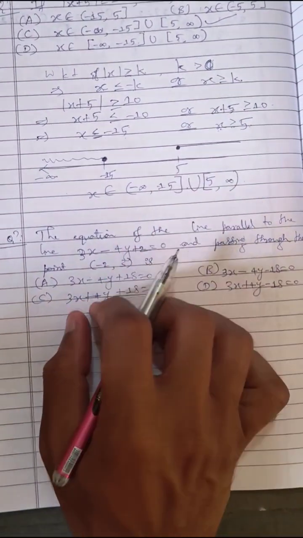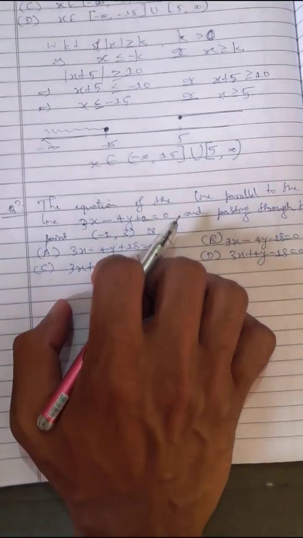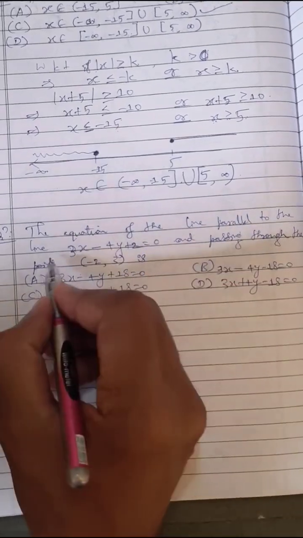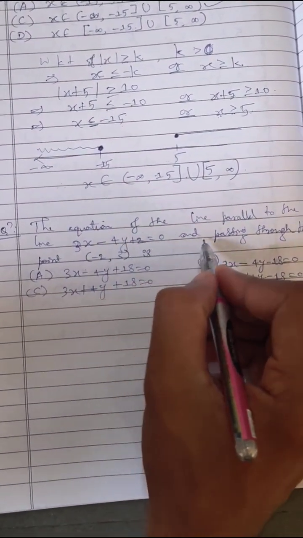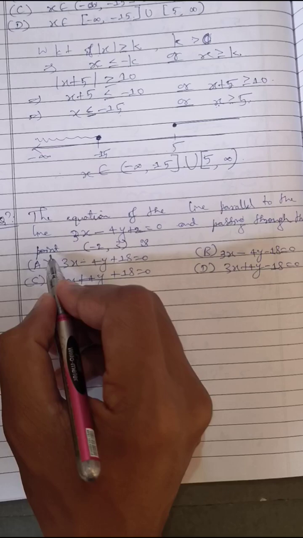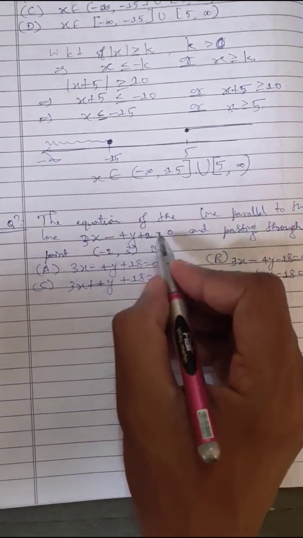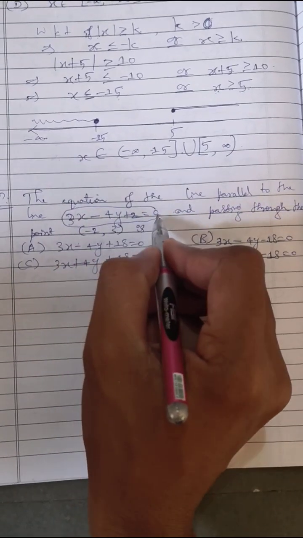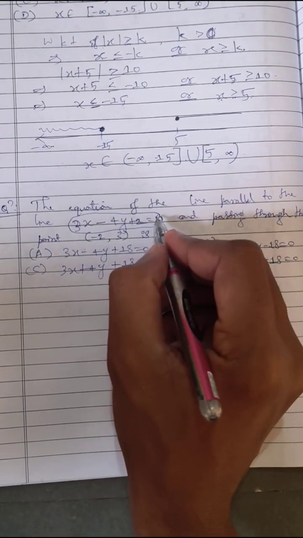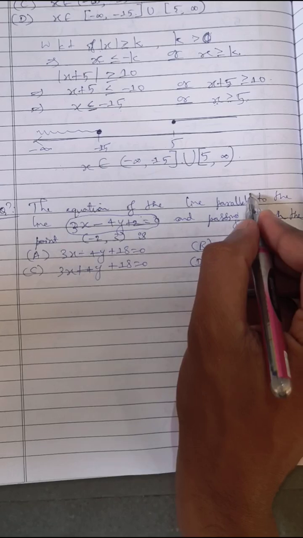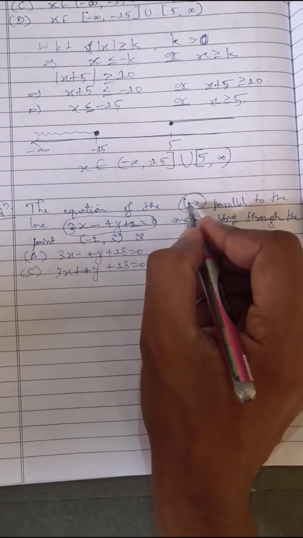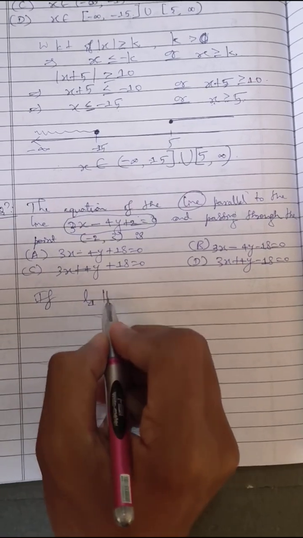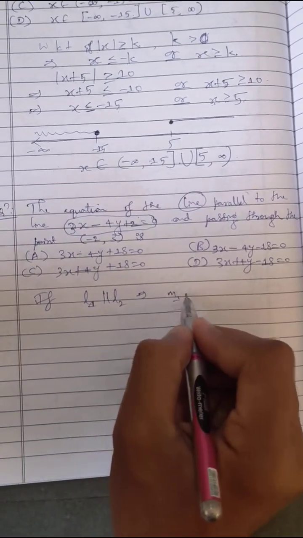So now come to the next question. This question is from straight lines. The equation of the line parallel to the line 3x minus 4y plus 2 equals 0 and passing through the point minus 2 comma 3. To find the equation of a line parallel to this line, the slope of the required line must be equal to the slope of this line. Is it clear? If L1 is parallel to L2, m1 equals m2.